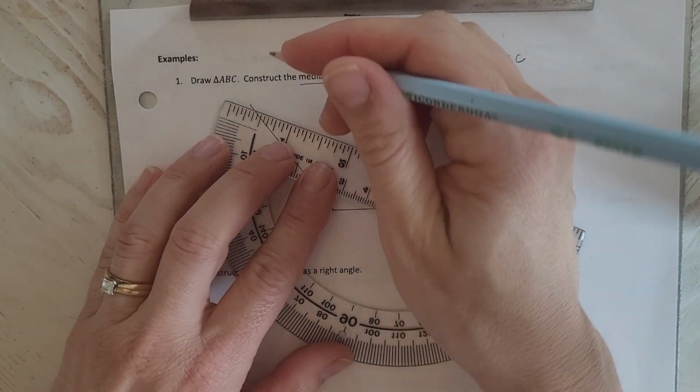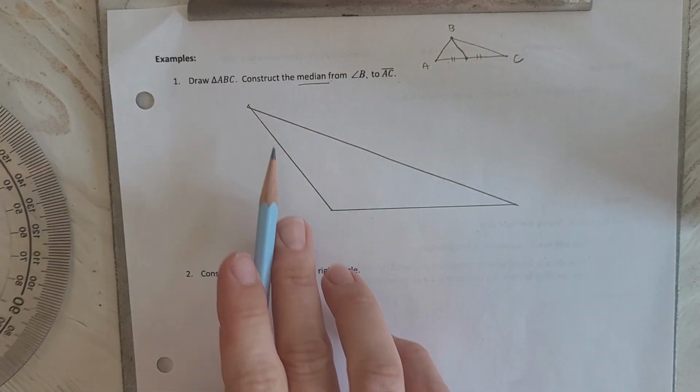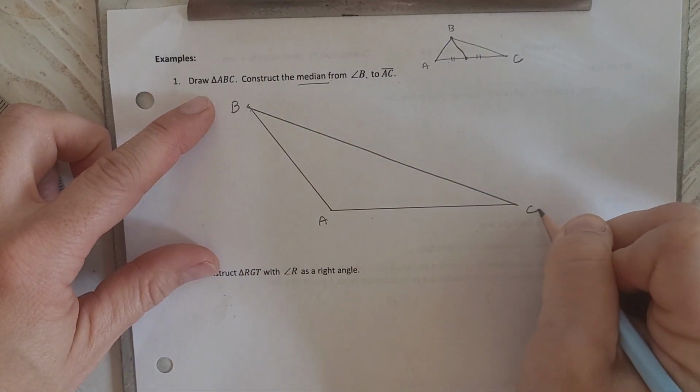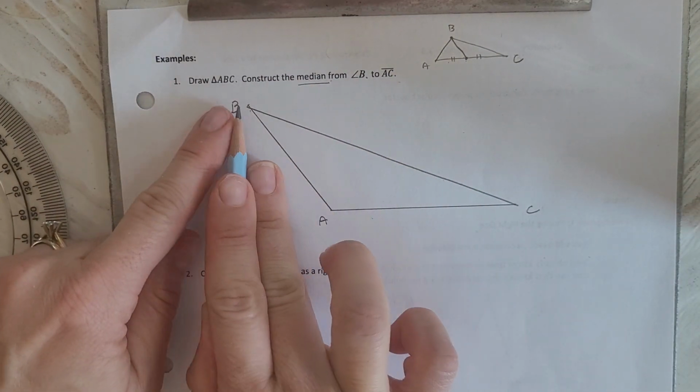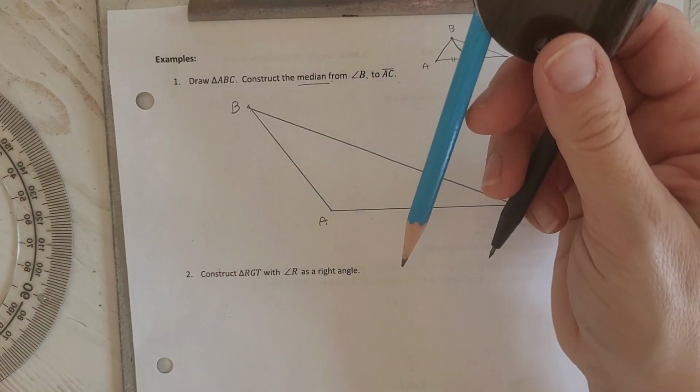It doesn't really matter, again, who you're labeling A, B, and C. I'm going to make my top vertex B. So we'll make this A, this B, and this C. So I'm going to construct the median from angle B to AC. Well, that means I need to find the midpoint of segment AC. So how do I do that?